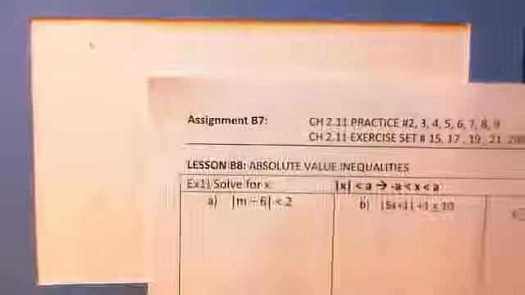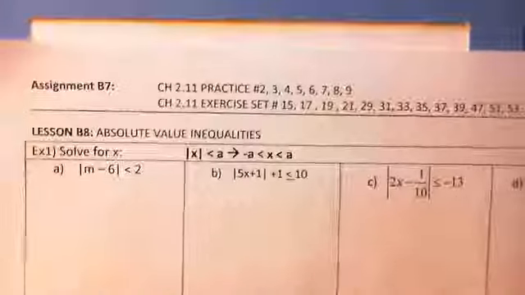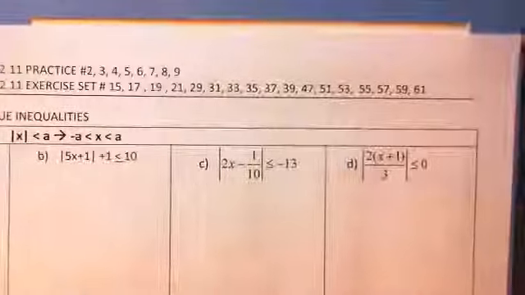Okay, the assignment for this problem is on the back side of the paper. Okay, and include all these problems.